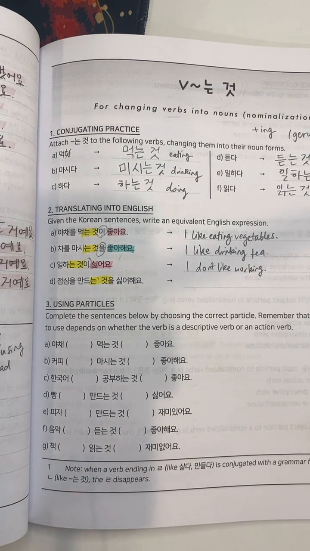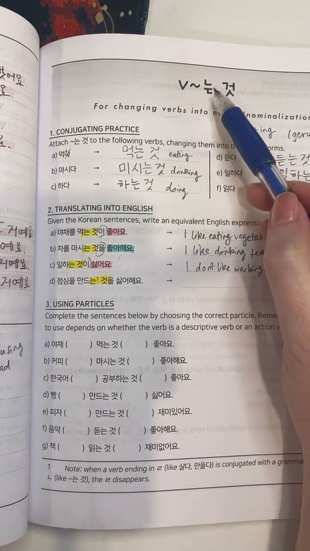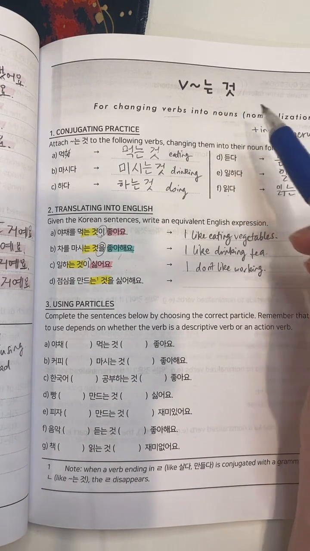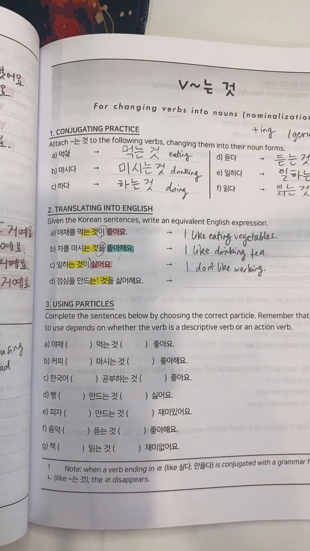Is 은 것 the same as 는 것? They are related. 은 것 is specifically the past tense, so we call that the past tense noun modifying form. This is the present tense noun modifying form. If you're getting technical, we talk about 은 것 later on. This is just to introduce the concept. But 은 것 is used to talk about things that you did in the past.